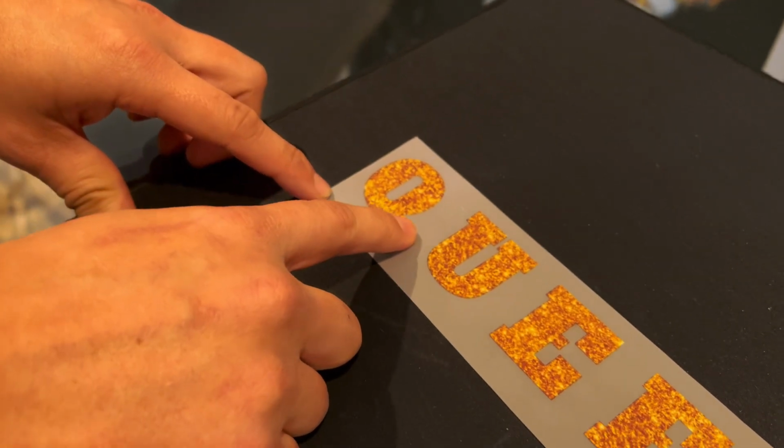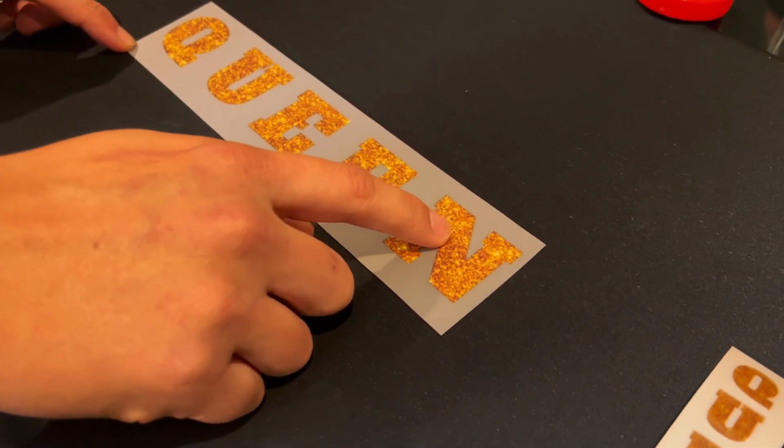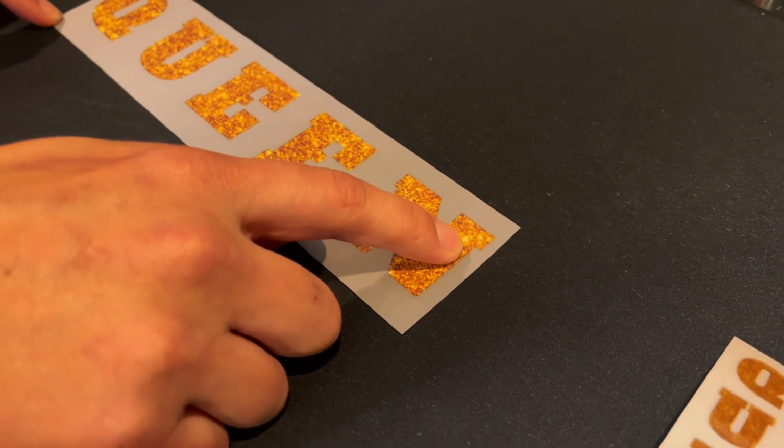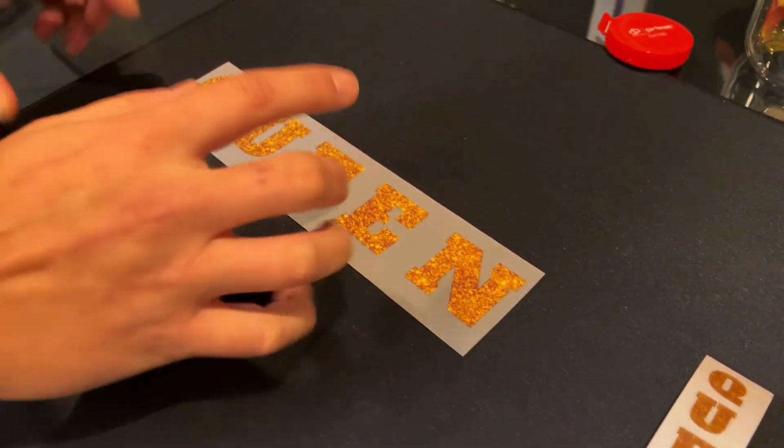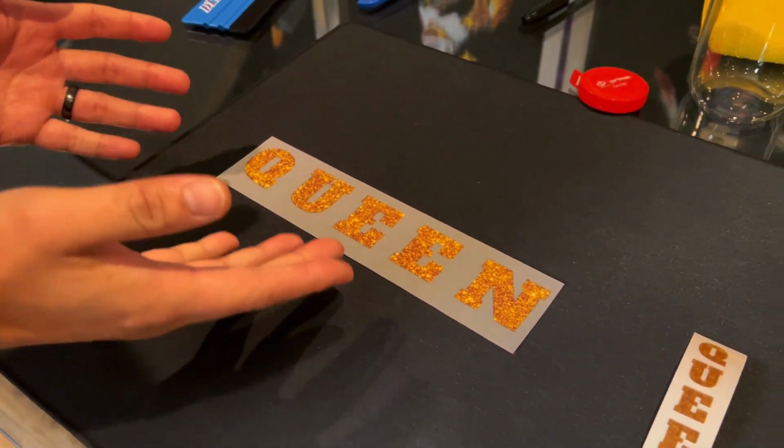I think I did a pretty good job with the masking and choosing the right texture. I love that it is not completely solid and there are areas that are brighter than the others. That kind of gives it a realistic look. Pretty good as far as achieving fake glitter.